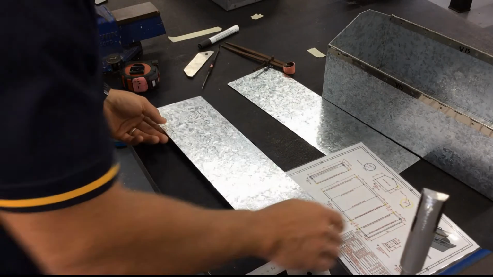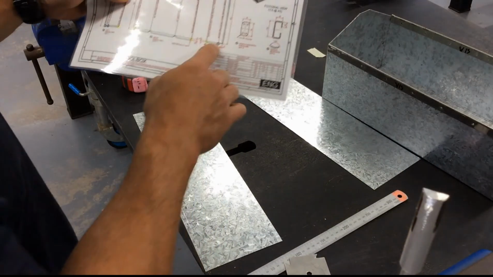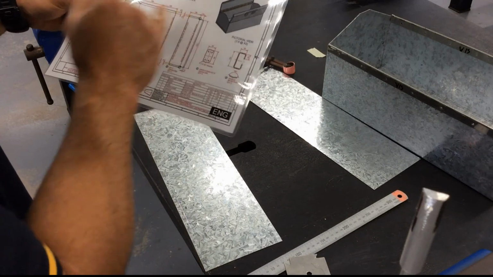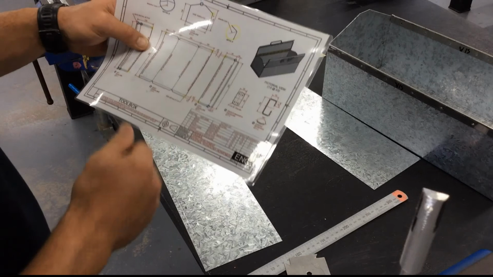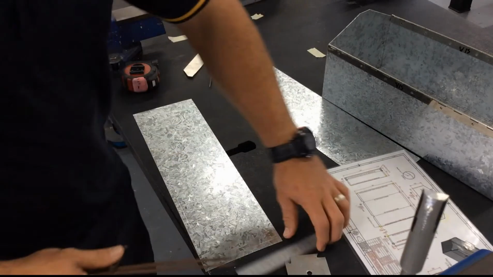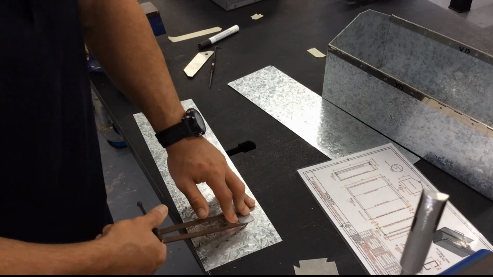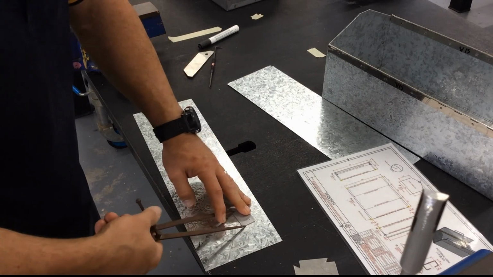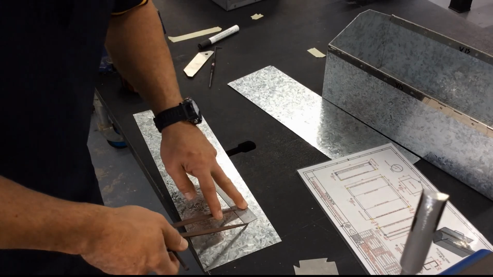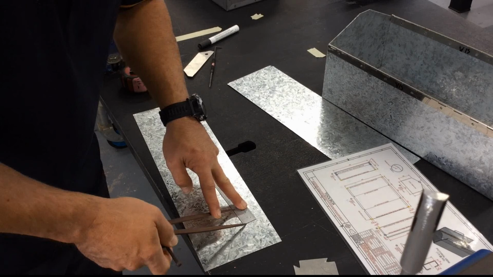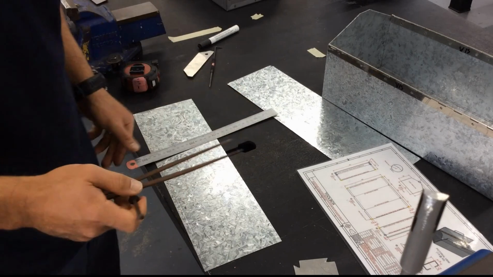The next thing that I'm required to do is figure out where this fold line is here. Okay, it tells me that it is 28 plus another 8, so that's going to be 36 off that edge. So I'm going to get my dividers and a rule. I will open it up past 36 and wind back to the number. Okay, there's my 36 there. Pretty happy with that.